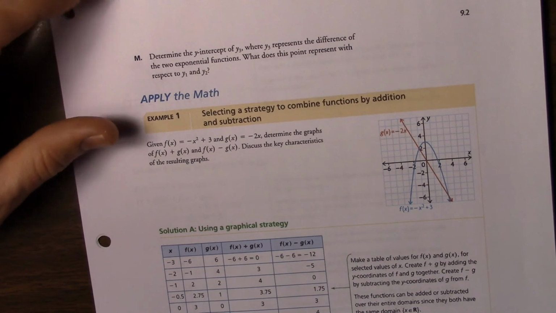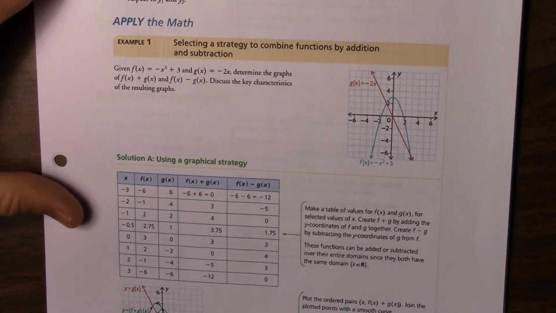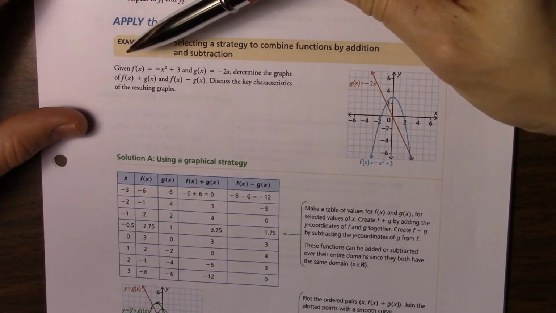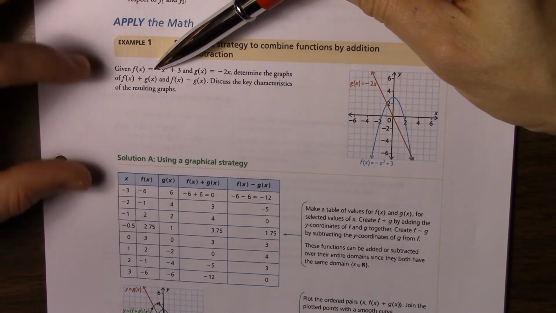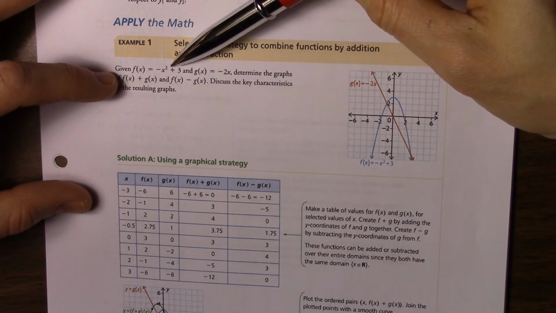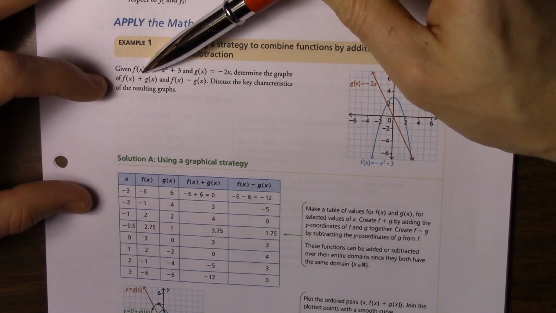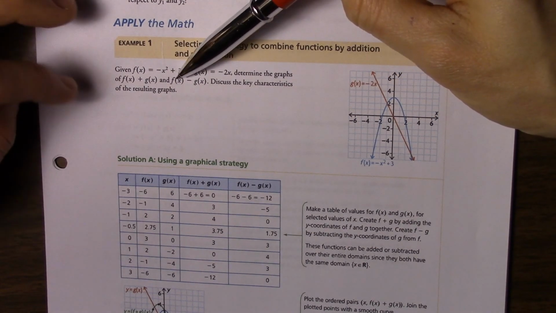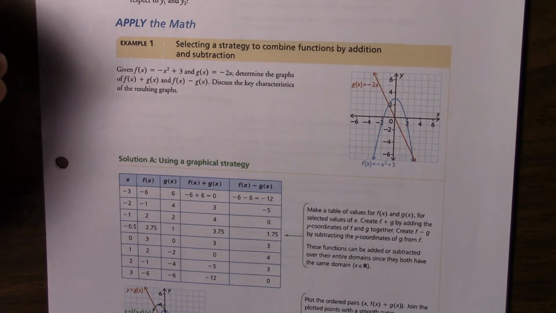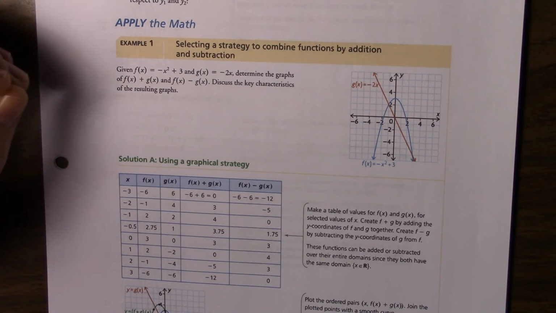All right, let's look at a few examples. So we're given f at x equals negative x squared plus 3 and g at x equals negative 2x. Determine the graphs of f at x plus g at x and f at x minus g at x. Discuss the characteristics of the resulting graphs.